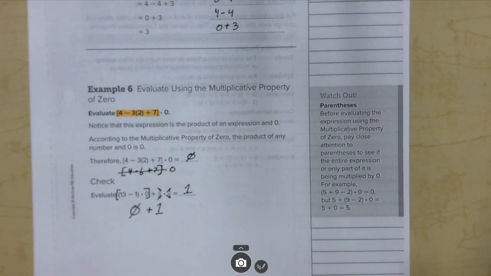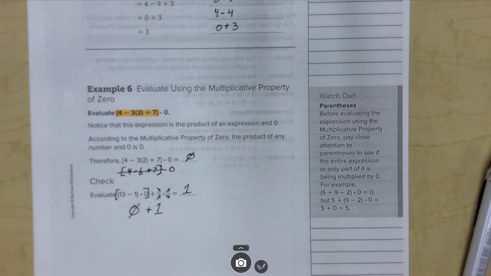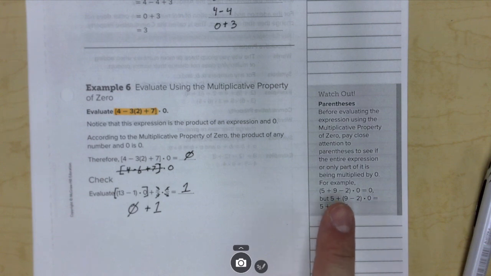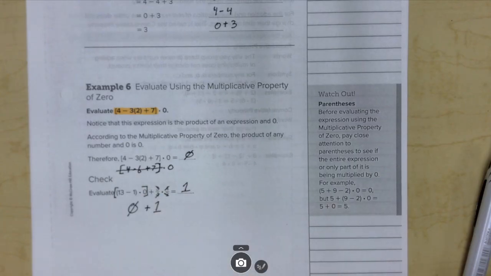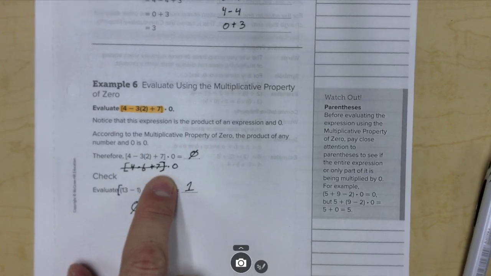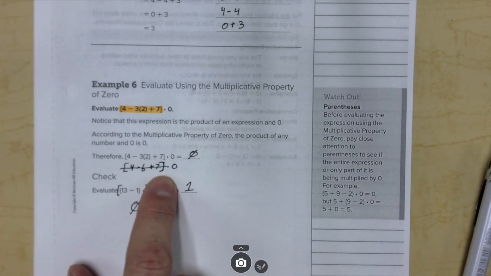And over here it talks about before evaluating, we can look at the 0 property because we're seeing zeros multiplied by anything. It really doesn't matter what those numbers are because 0 will still just destroy them. And this is why we have to follow the order of operations correctly.